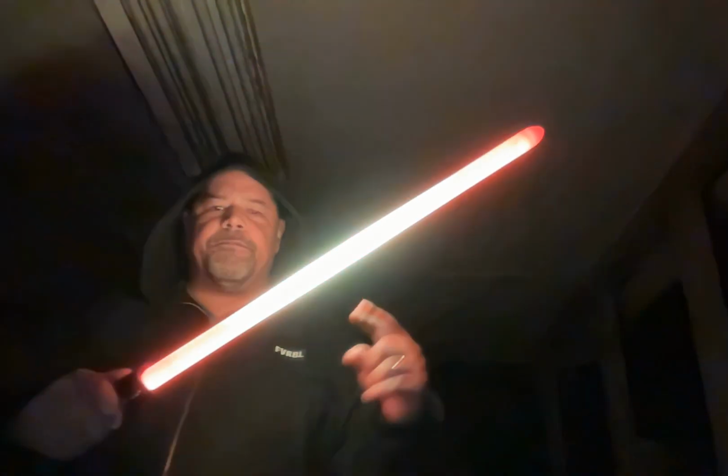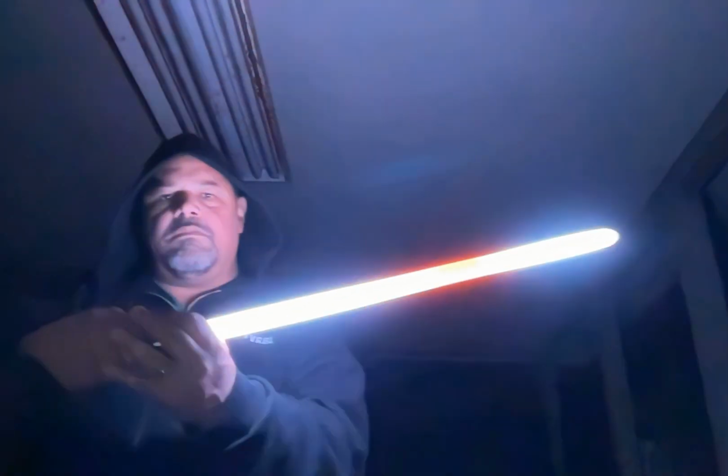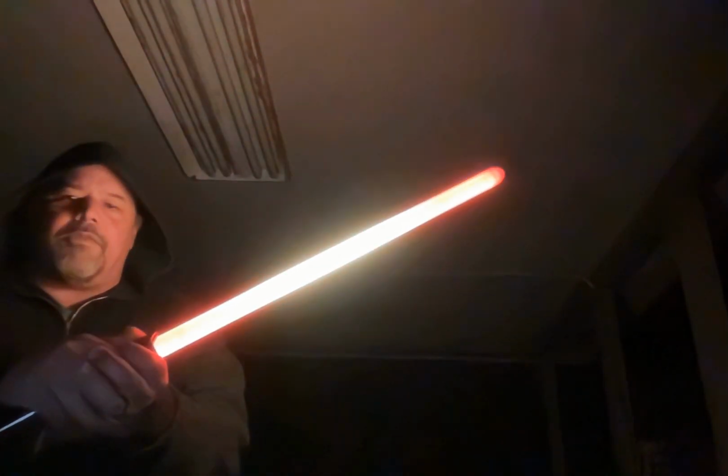And then because the blade is a little lighter, I had to make the lockup just a little bit more yellow so that it wouldn't get washed away.